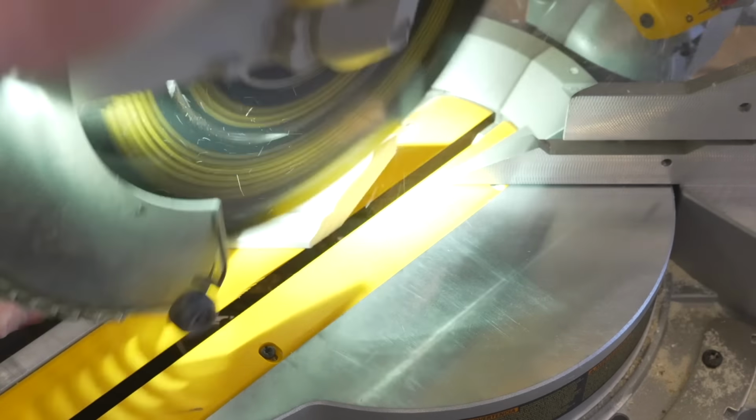All right, now in order to cut the corresponding angle to this, we're going to slide our saw over to the 45 on this side and take our other piece of trim, and we're going to do the same thing. We're going to put it upside down, and then we're going to slide it right up to where we got to cut it. Now this time, we're going to be keeping this side of the trim.